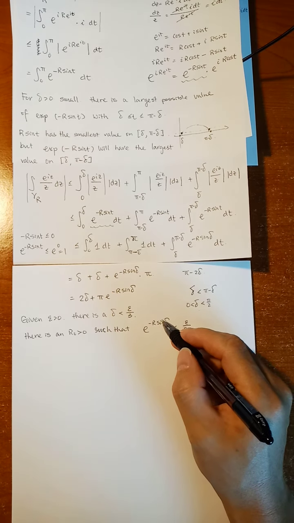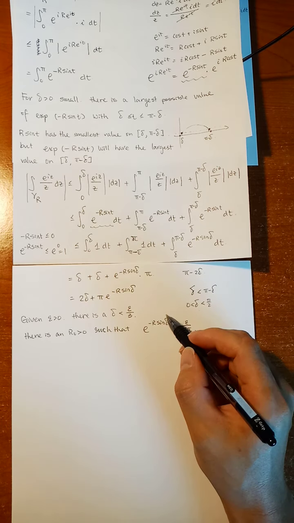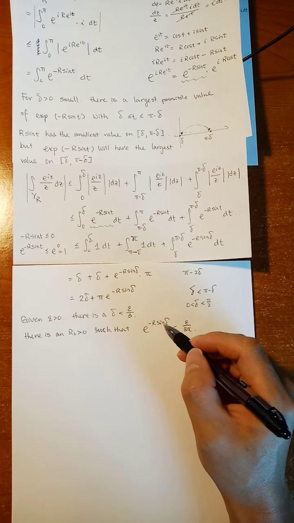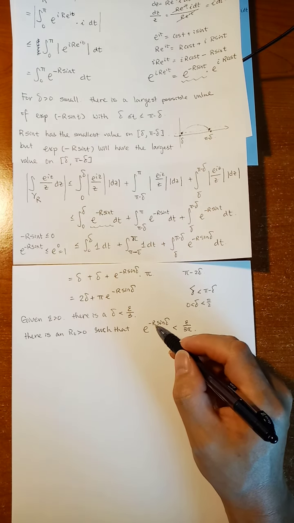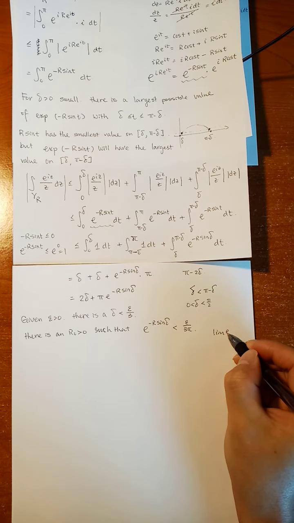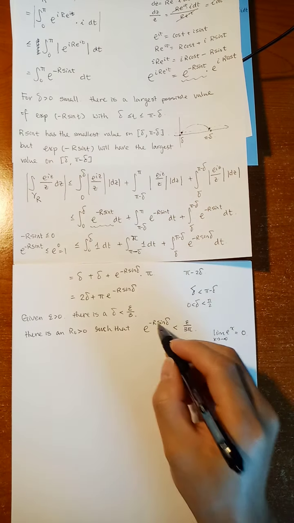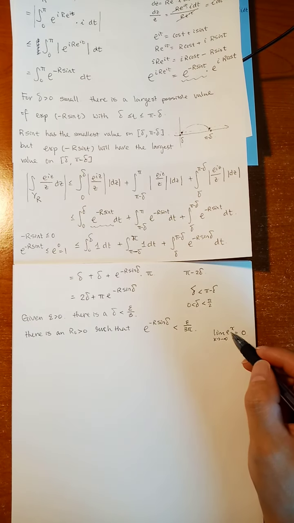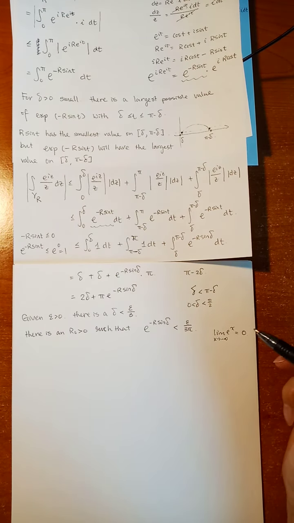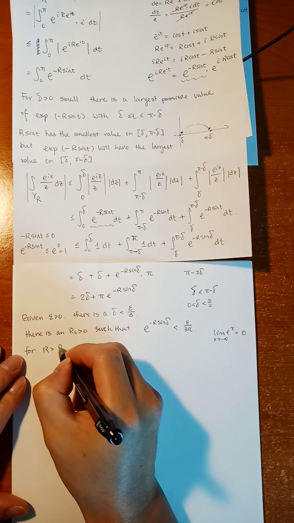This is a fixed positive number. You just make r extremely large, so it will make the exponent extremely negative. Exponential converges to 0 when it approaches negative infinity. So when r becomes extremely large, e^(-r sin delta) is close to 0. That's why it's less than epsilon over 3 pi for r greater than R0.